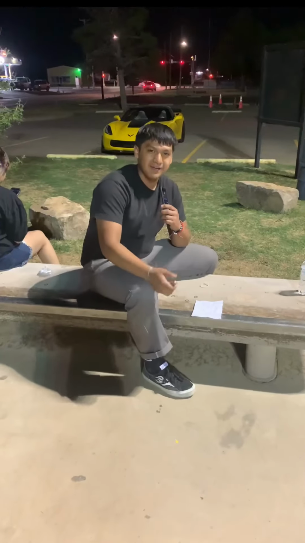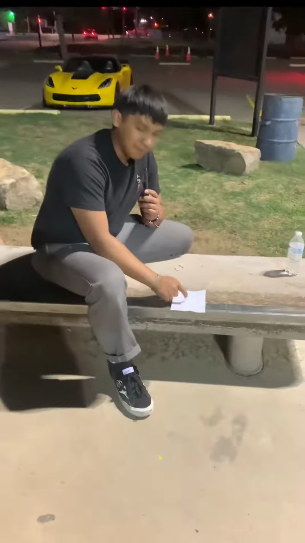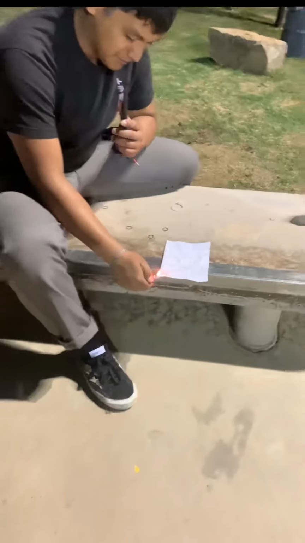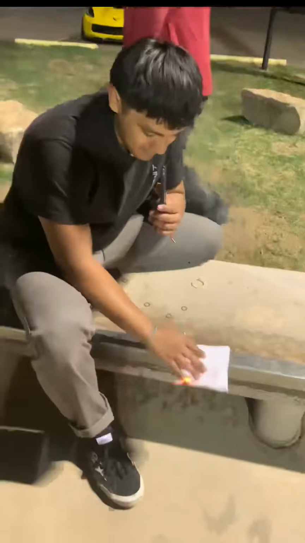All right, this is going to be a chemical change because we're going to burn the paper, and the paper will never go back to its original state. As you see, the paper is burning, and it'll never be regular paper again.